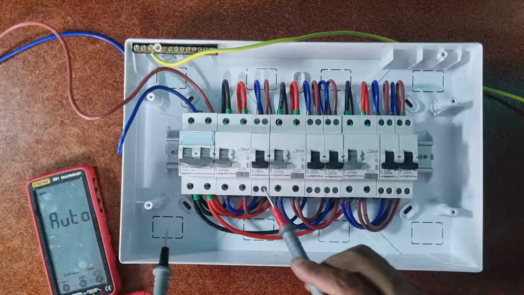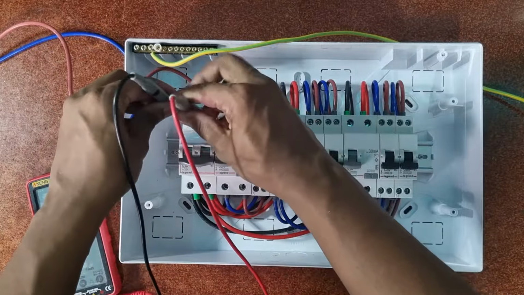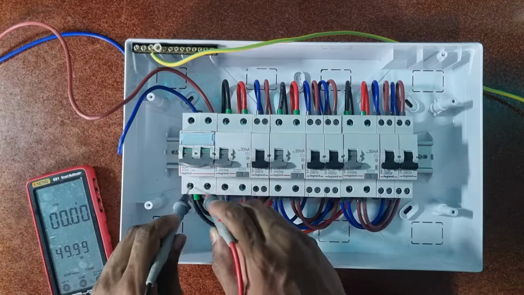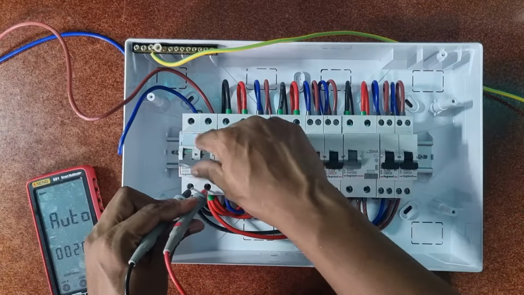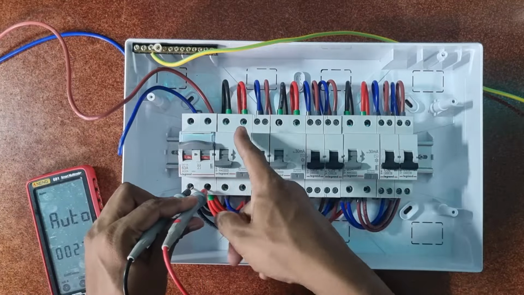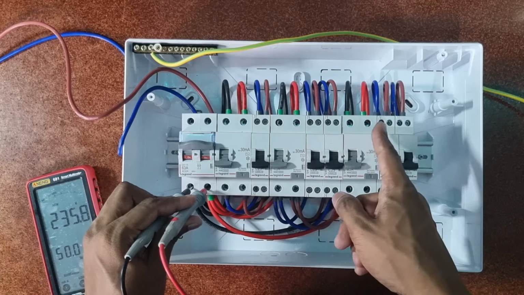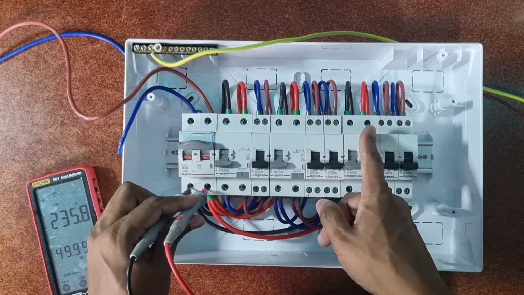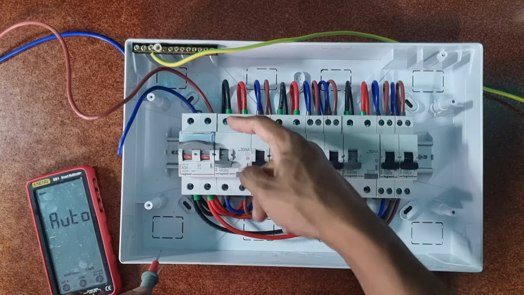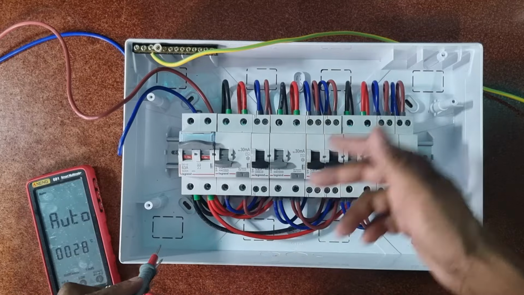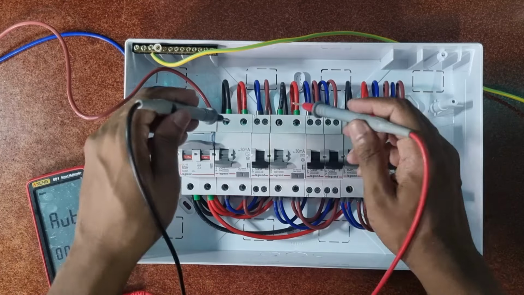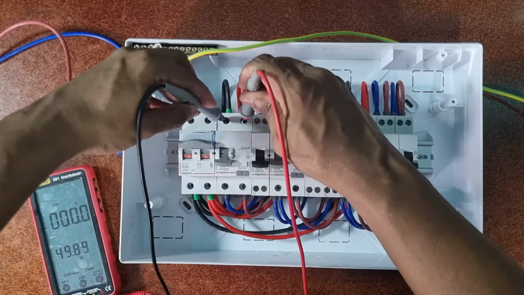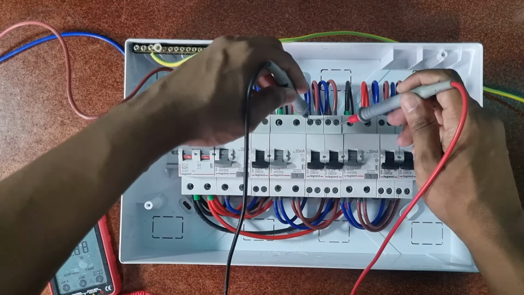Okay, now we have input voltage here. Now on the output, by switching this on, I should supply voltage to all the inputs of the RCD. Remember, output to input here, and so on. So my RCD should be powered. Good. This one as well.